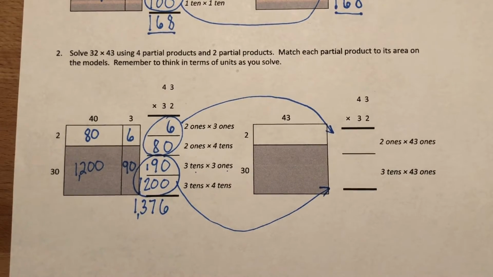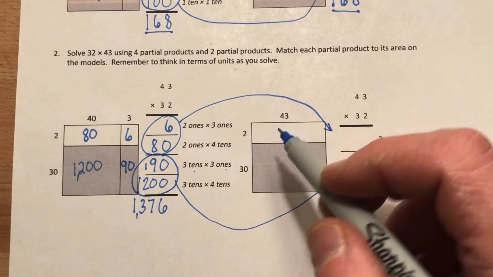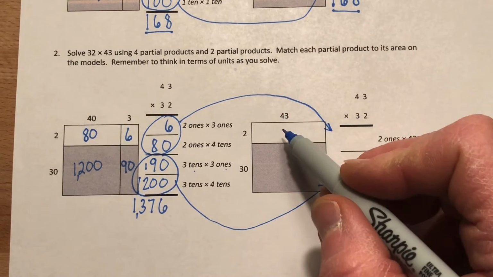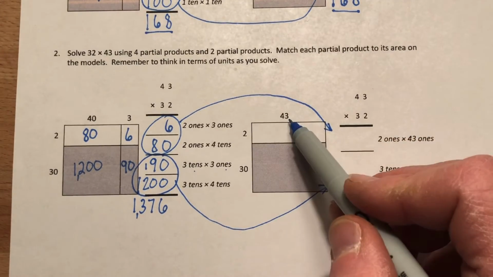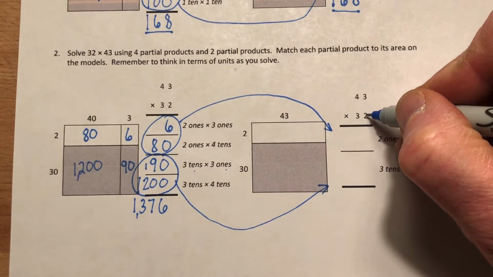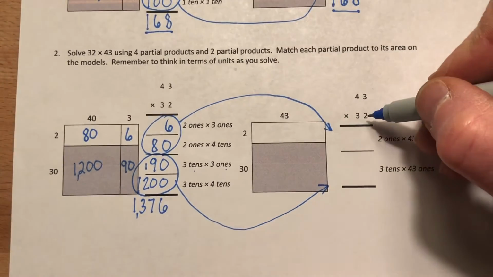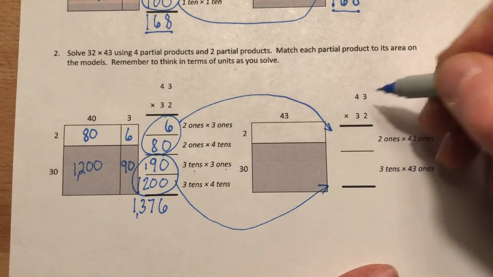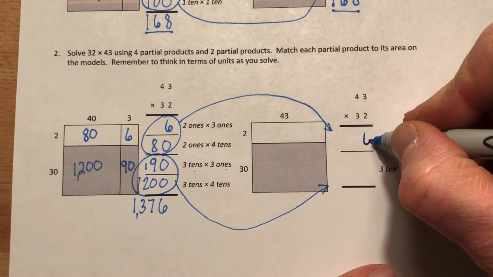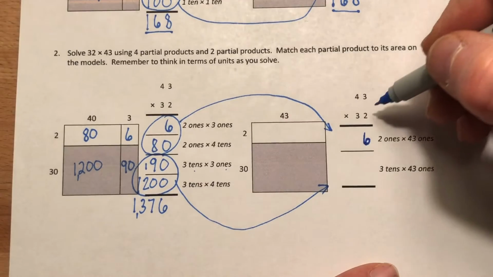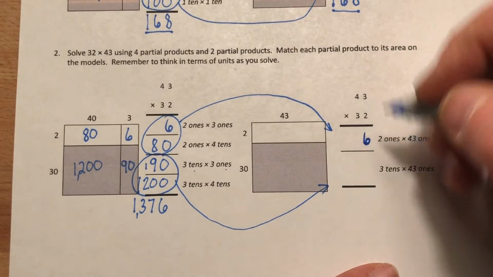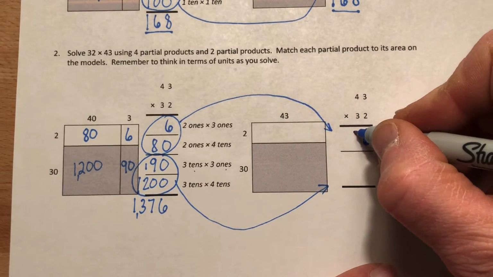Let's see if we're right, okay? So we're going to do 2 times 43. See that? Start here, we go 2 times 43. But this is how it's done. We say 2 times 3, that's 6, right? And then 2 times 4 is 8.